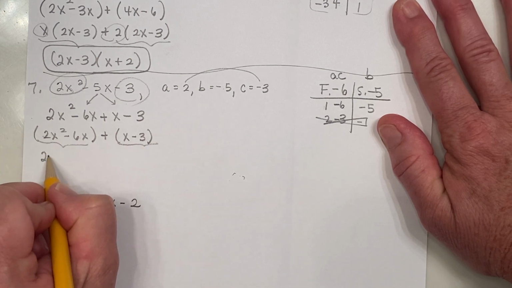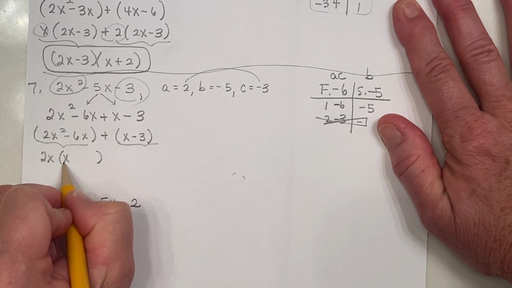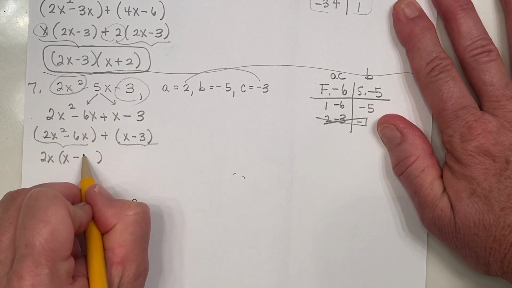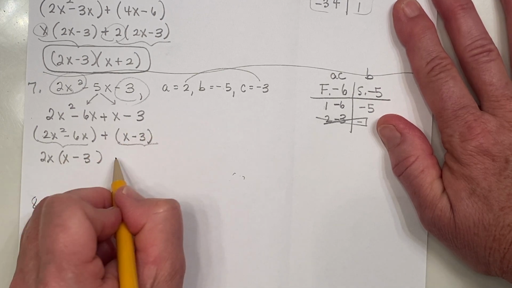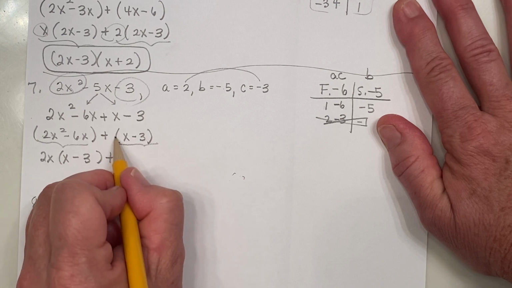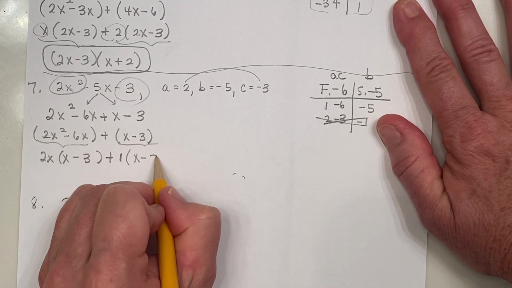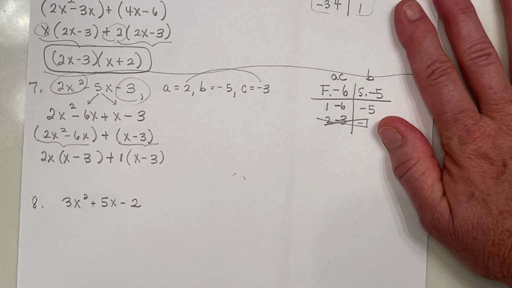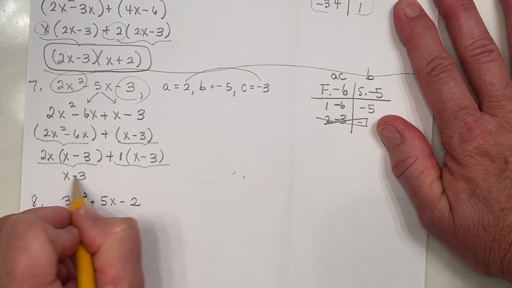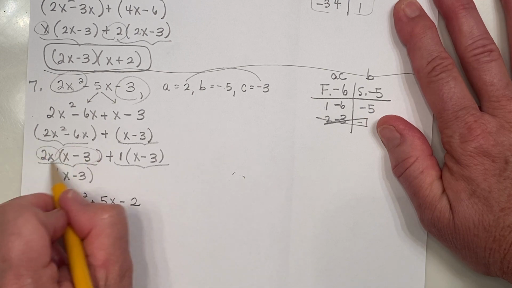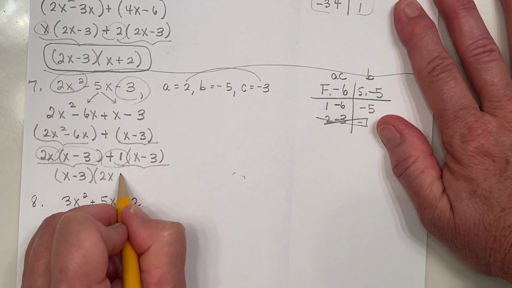2x comes out here. And when I factor out a 2x, I have an x. And when I factor out a 2x here, I have a -3. Notice that this is already the same quantity as what I have here. So I've got the plus. So I don't have a common factor, but I can put that placeholder of 1 in front, that understood multiplication, because I'm going to need it now. Okay, factor out the x - 3, and you are left with 2x in the other parenthesis. And then you need that +1.